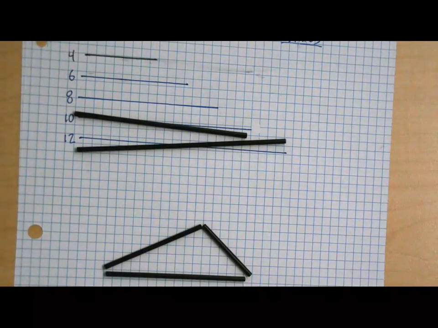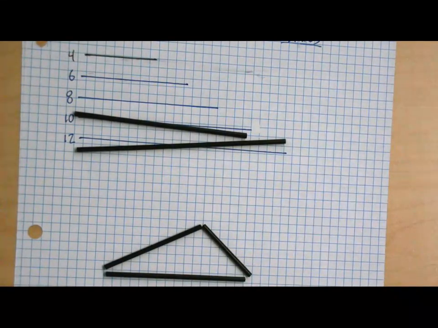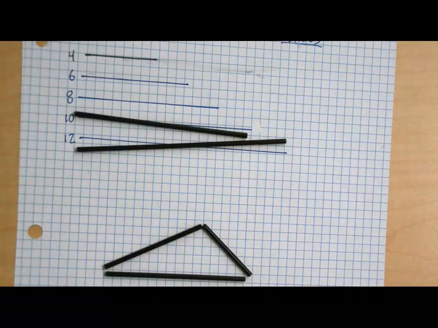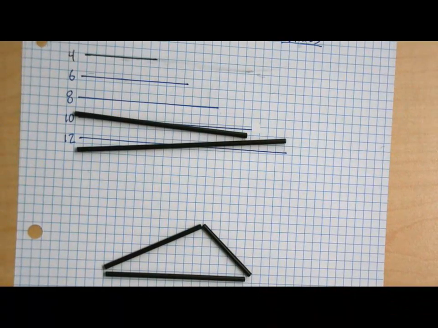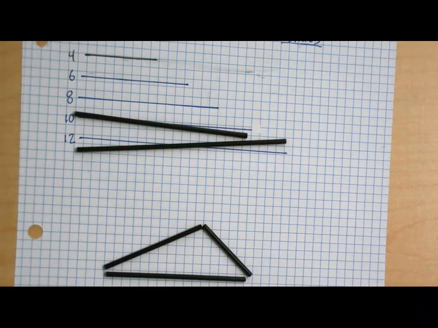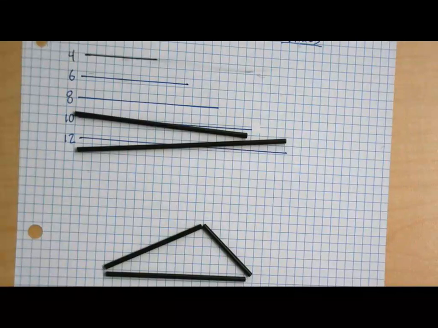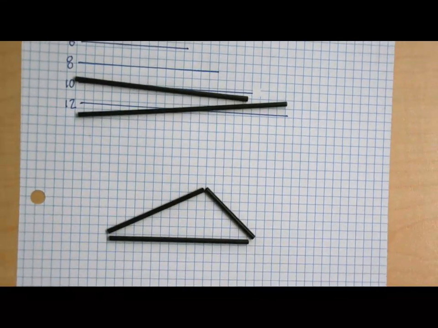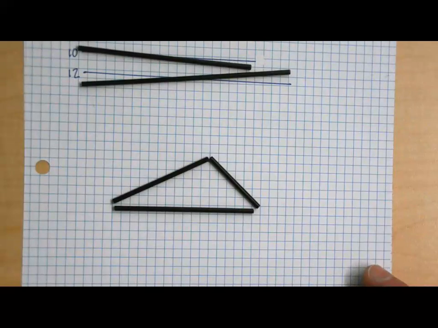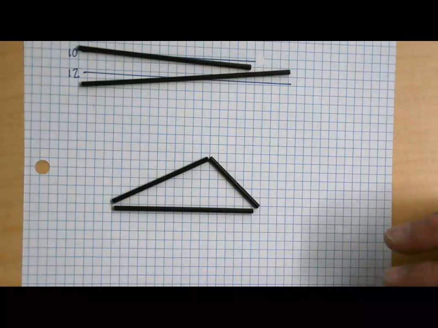Was everybody able to make one? Does it look similar to mine? Maybe rotated or reflected or translated? You can't see mine? It's down at the bottom of the screen there. Oh, my computer's in the way. Is this better? Okay. All right, could you try 6, 8, and 10, please?